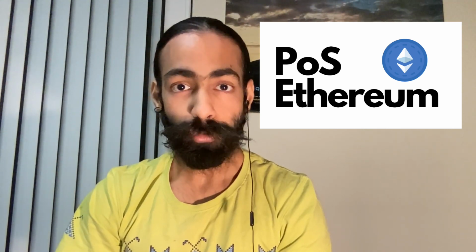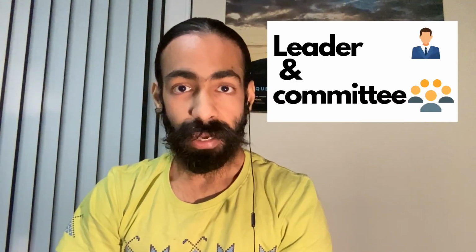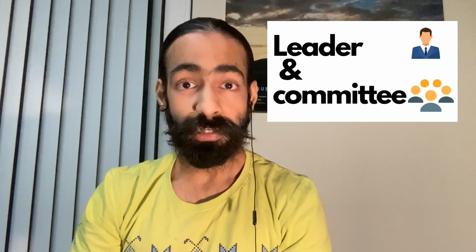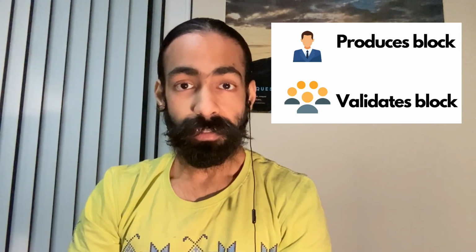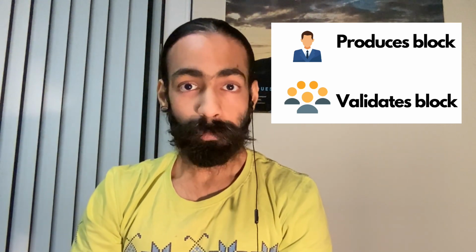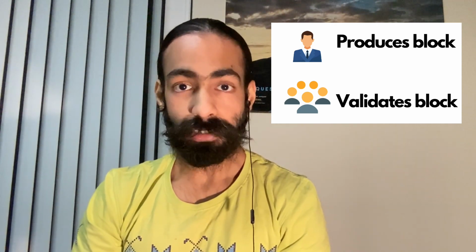Every 32 blocks, which is also called an epoch, there is a random selection of a leader and validators, which is called a committee. Now the leader produces blocks for the next 32 blocks, and the committee members, also known as the validators, validate the block and give their votes on the authenticity of the blocks. Now let's try to understand how a block is validated.